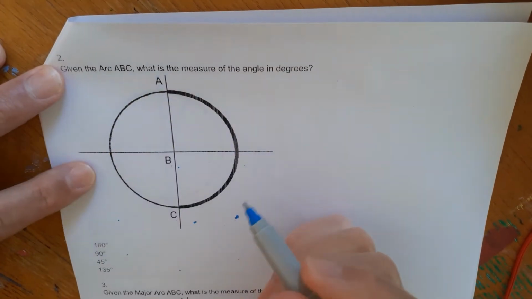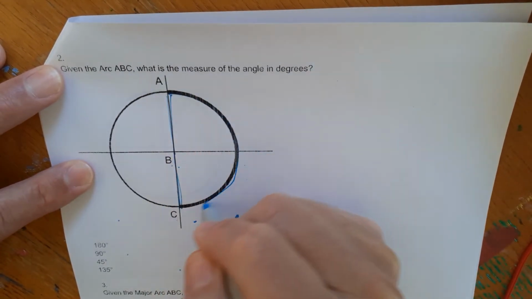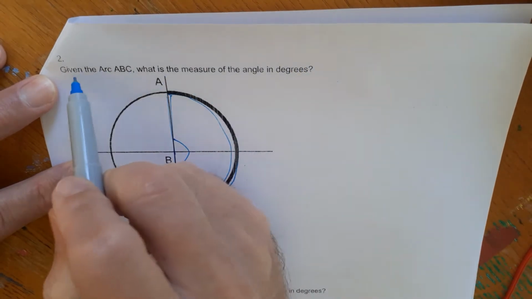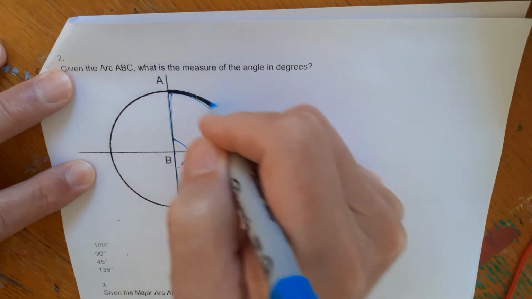Given the arc ABC, so now we've got A, B, and C. Notice it's going all the way around here. There's a central angle and an arc angle. They're equal when we're talking about in this context. So ABC, what's the measure of the angle in degrees? This one here goes all the way around.